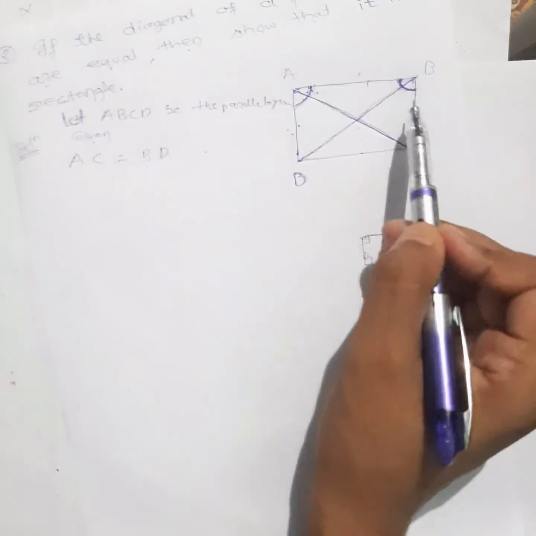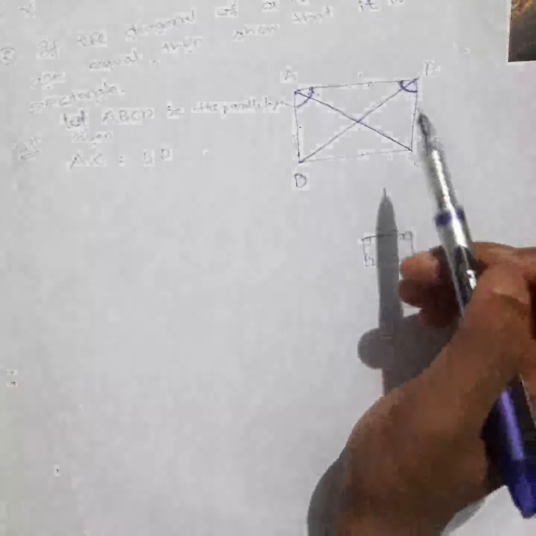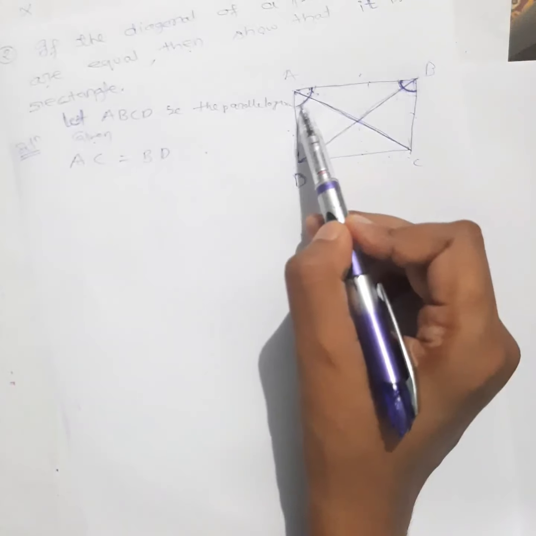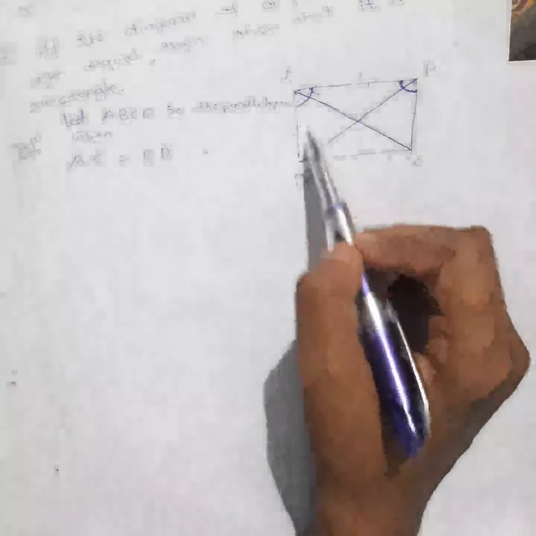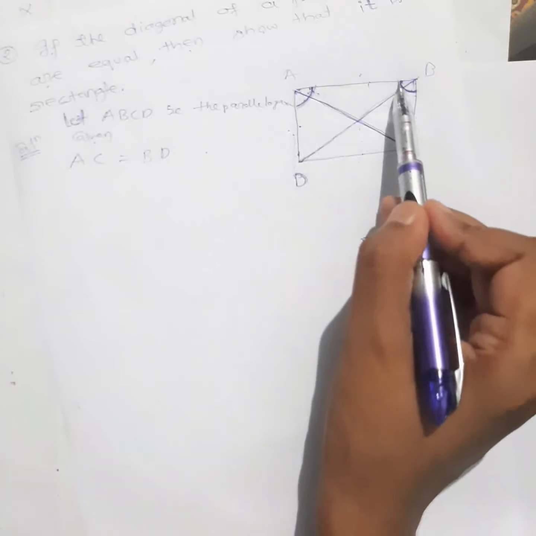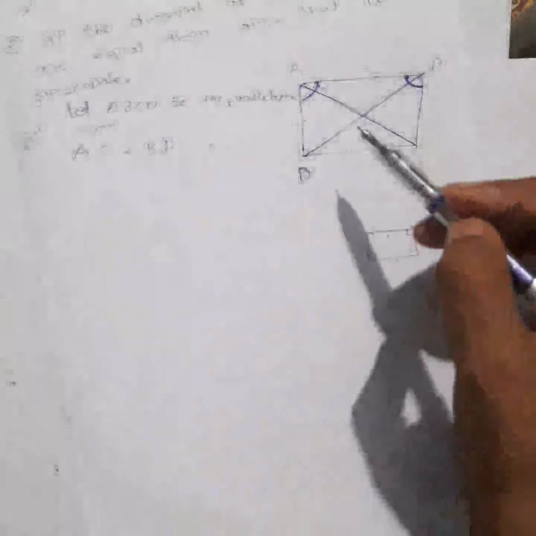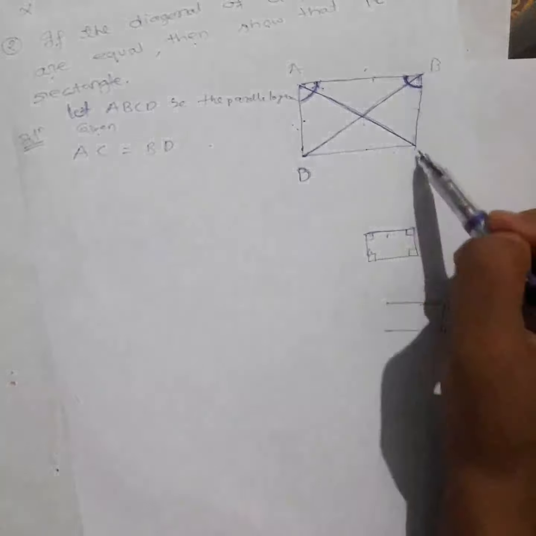This is 90 degrees, this is 90. That is the only possibility, right? If it is equal. So my aim is to show this is equal. So I have used the parallel condition to find out that this plus this is 180 degrees. Now see how I will use the diagonal condition.